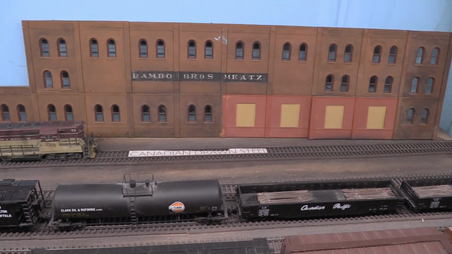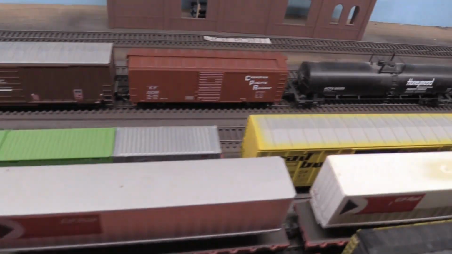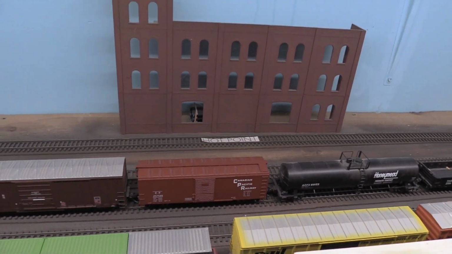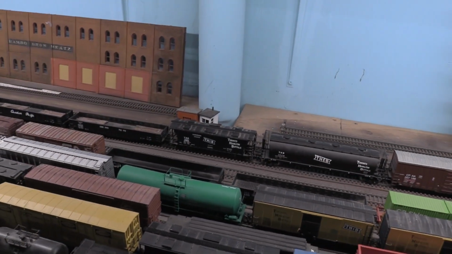We have Canadian Drawn Steel over here. Then we got Hotpoint over here. And that's the two main levels.